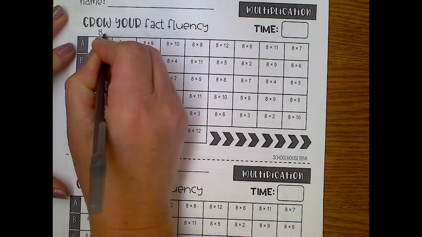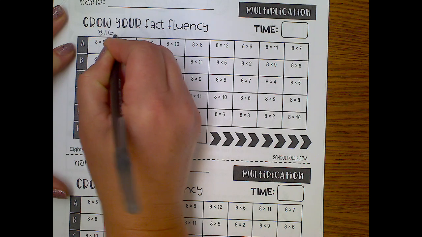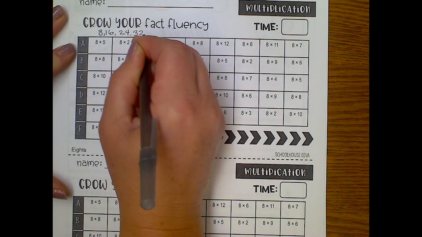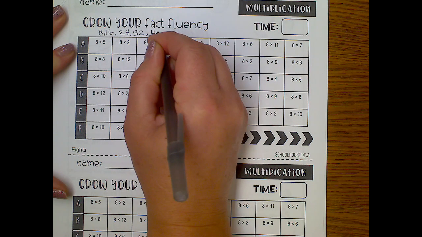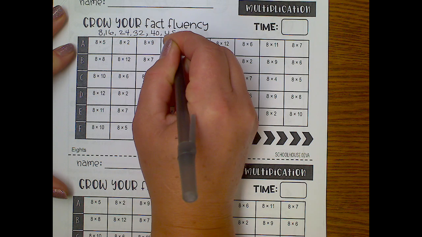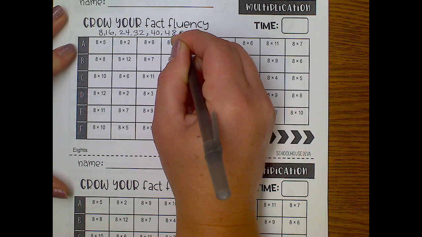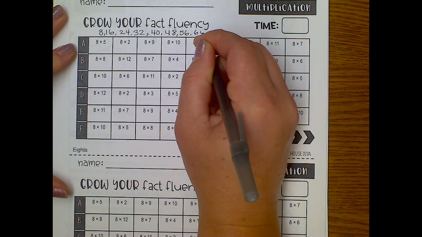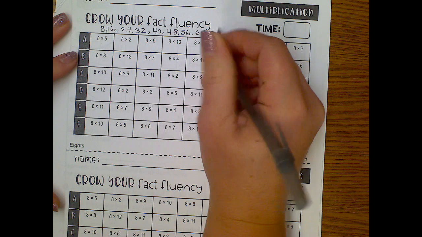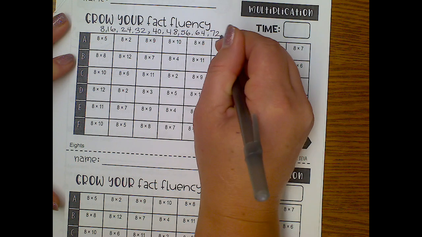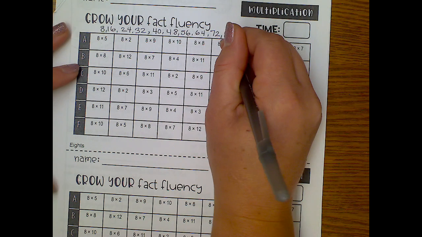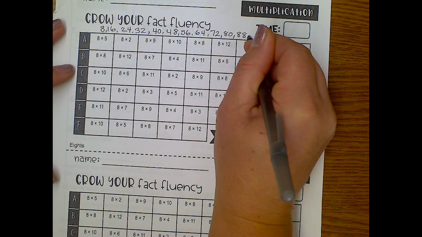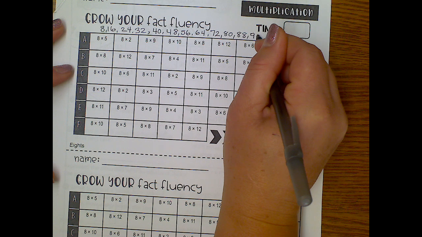So 8, 16, 24, 32, 40, 48, 56, 64, 72, 80, 88, and 96.